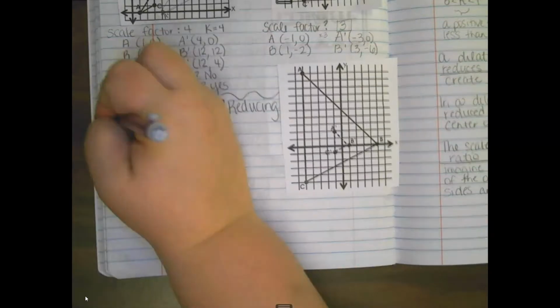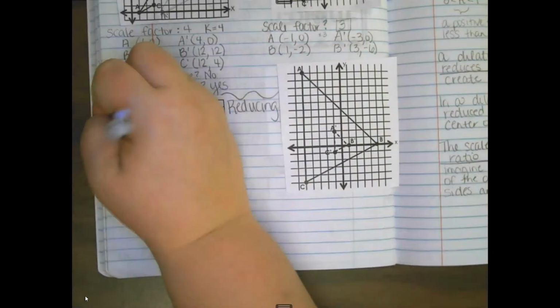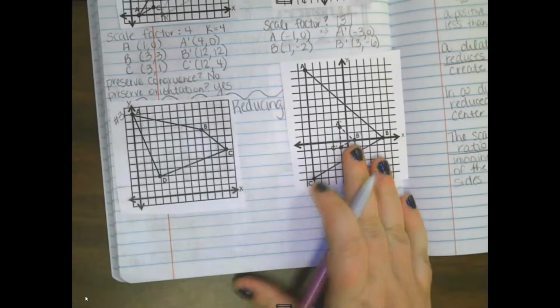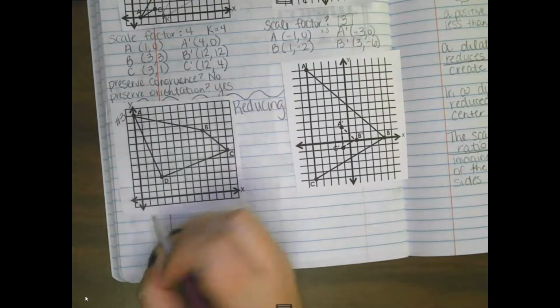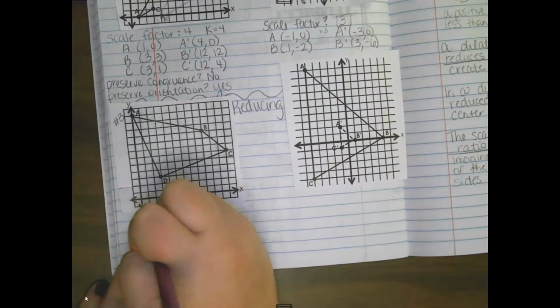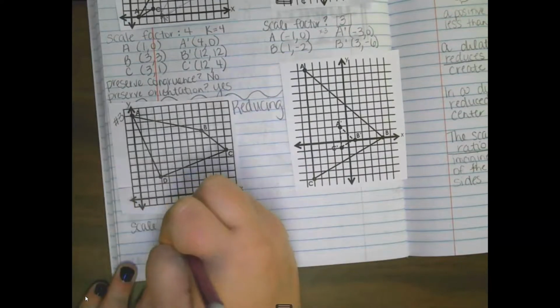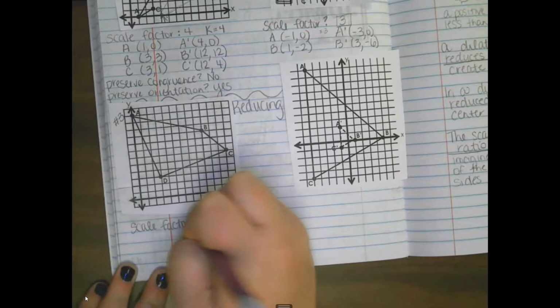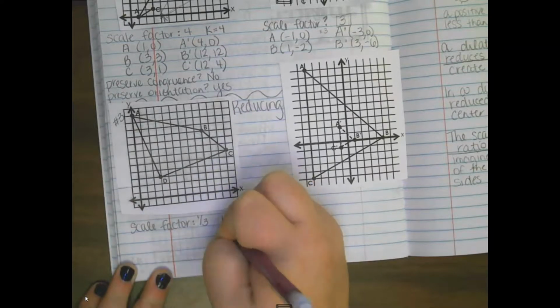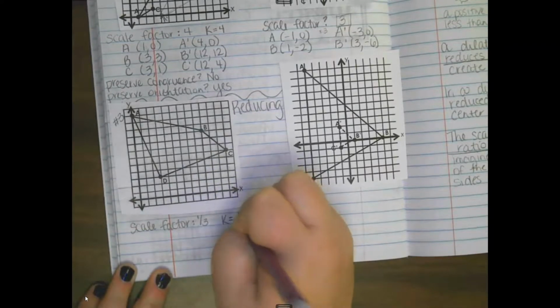All right, so we have example 3. So this is number 3. And what it's asking us to do here is to draw our new shape. It tells me that the scale factor is 1/3. So I'm going to go ahead and write that as K equals 1/3.